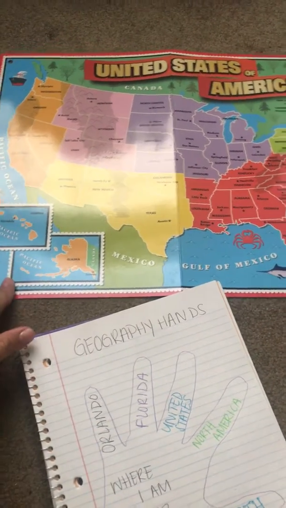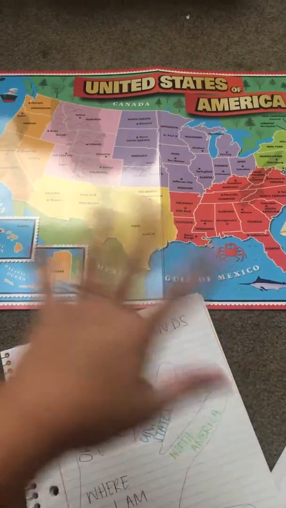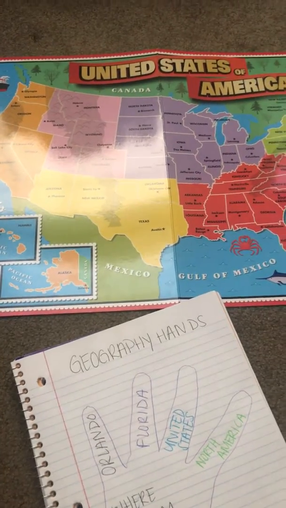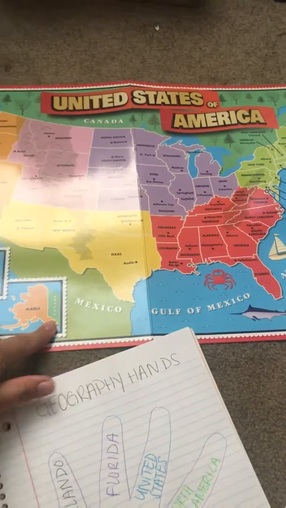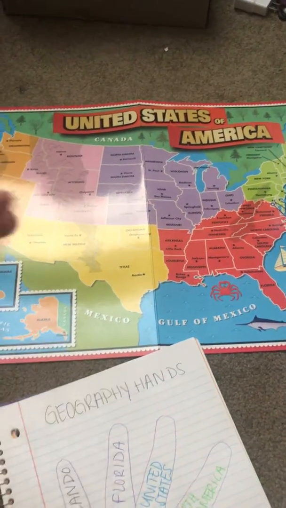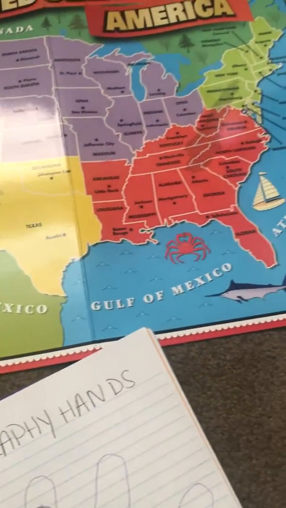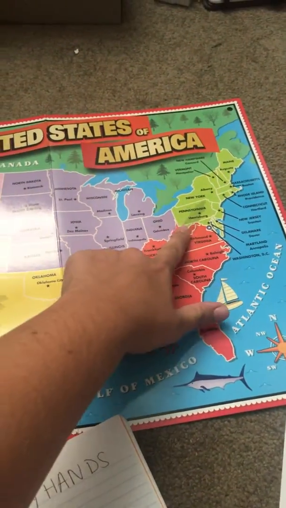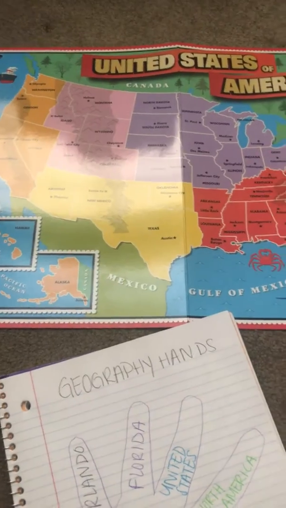So this is a map that I have, and obviously this shows North America. The only thing that I didn't like about this map was that it doesn't say anywhere that it's North America, but it does have Canada at the top and Mexico at the bottom, and obviously the United States in the middle. And it has all these states all around it. I think it's great for visual learners. It has different colors, and the states are divided into their regions, which doesn't necessarily go with this project, but I think it's very useful.